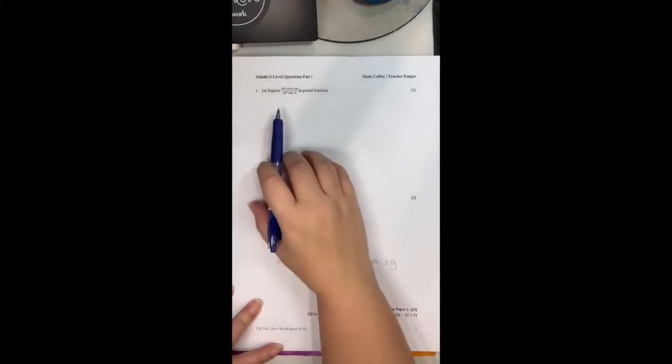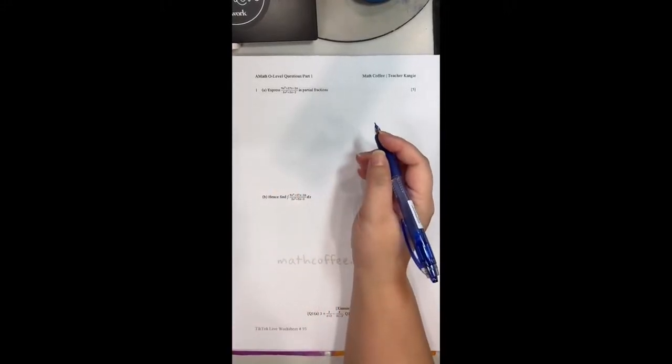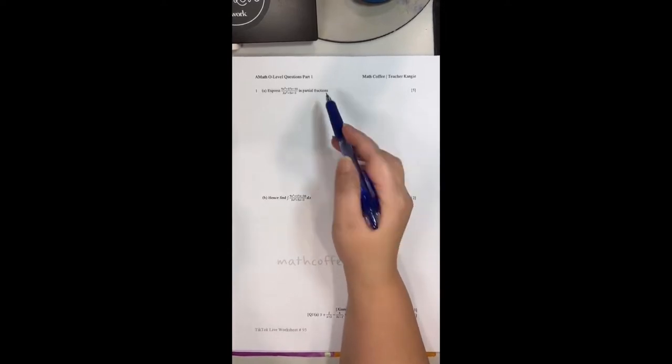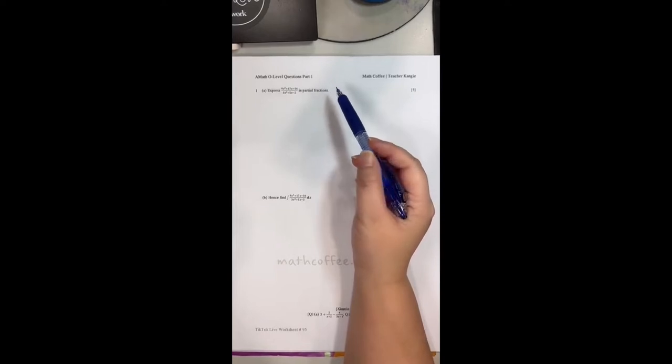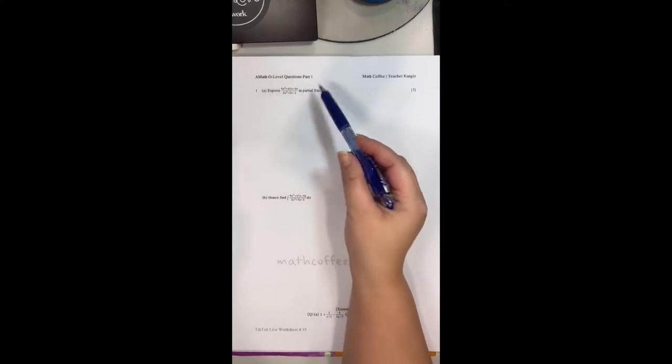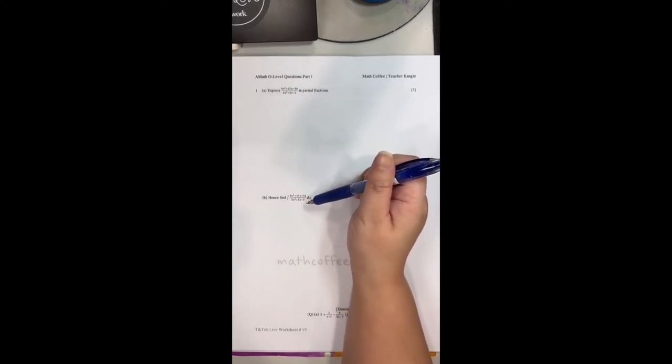Okay, come. So the first one is to express in partial fraction. Okay, this is actually, the second part is integration. The first part is partial fraction. So later we will make use of the partial fraction to do the integration.